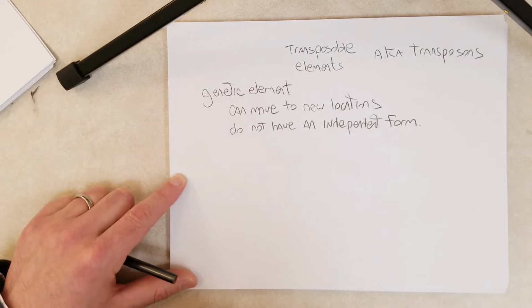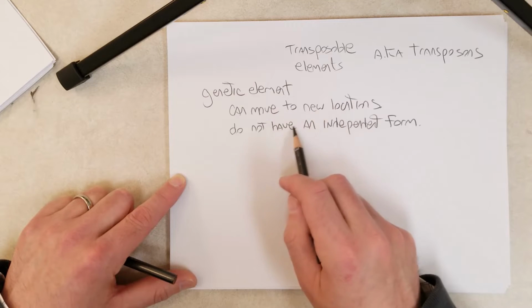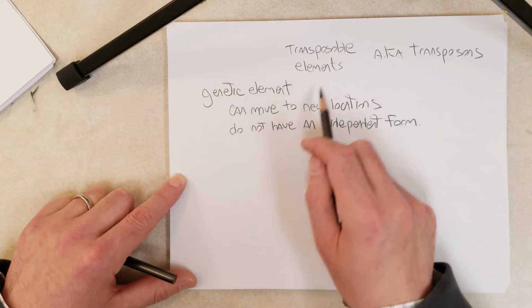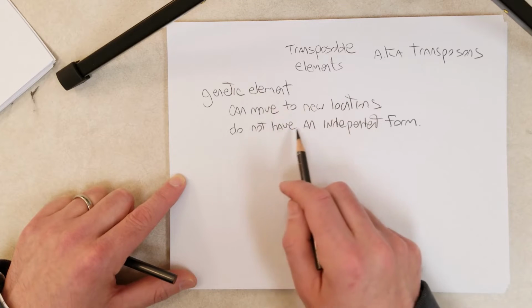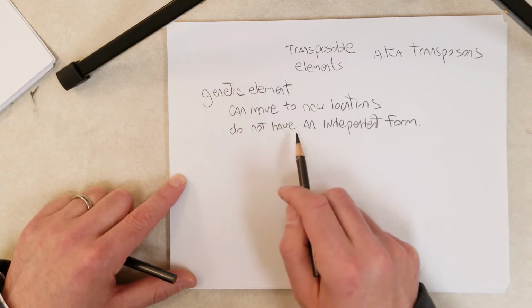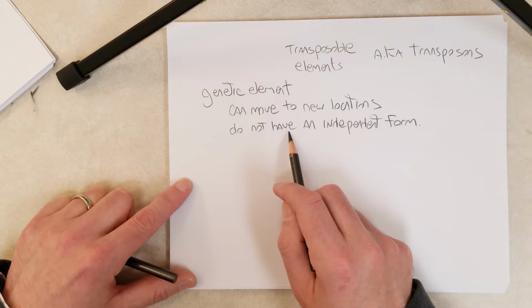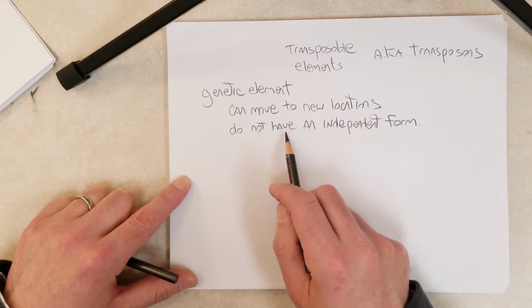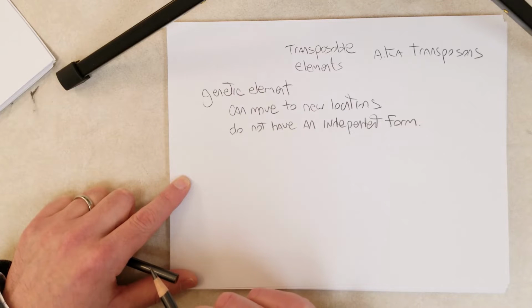They're kind of like viruses, how some viruses can insert into our genome, but transposable elements can't exist outside of our cells or outside of our genomes. Viruses, however, have an independent form. They can exist as viral particles outside of cells, and they can spread to new cells that way. So transposable elements do not have an independent form.